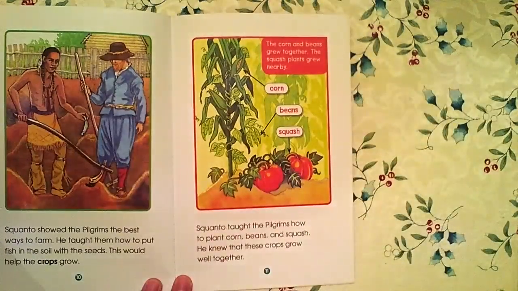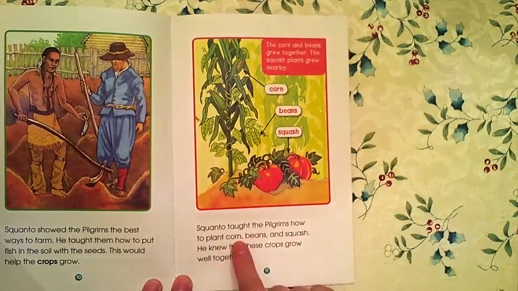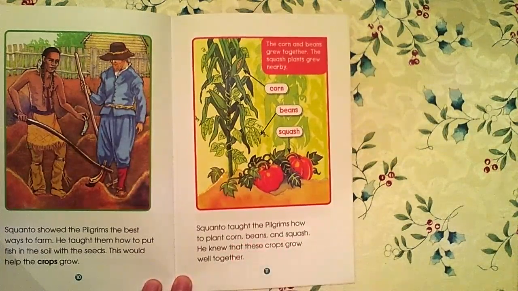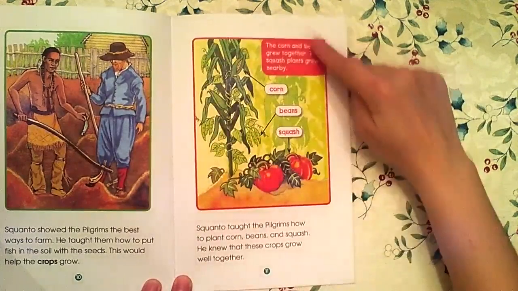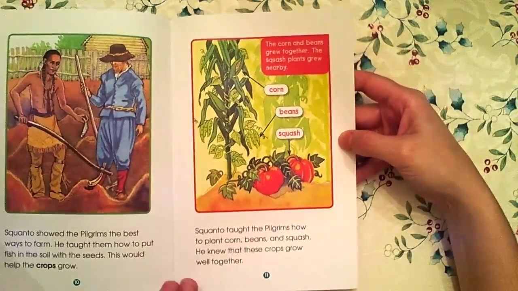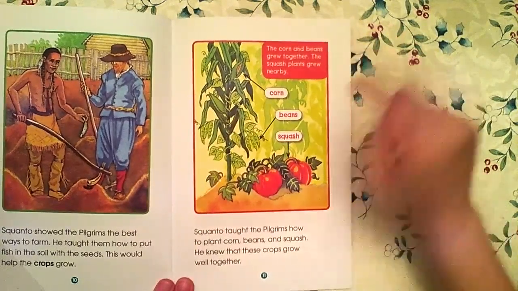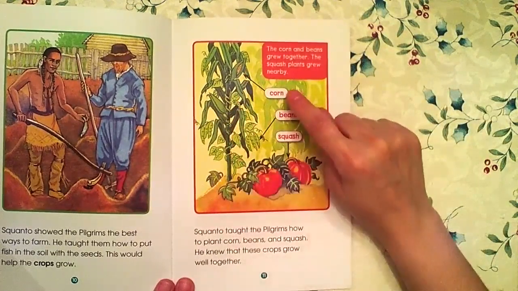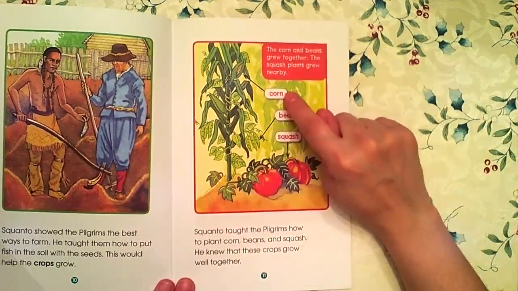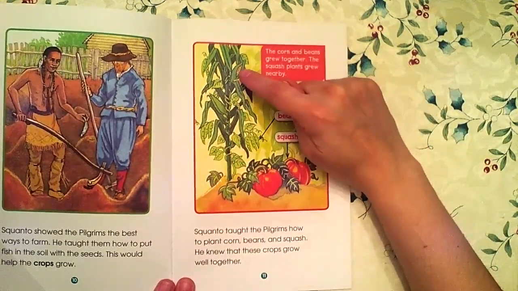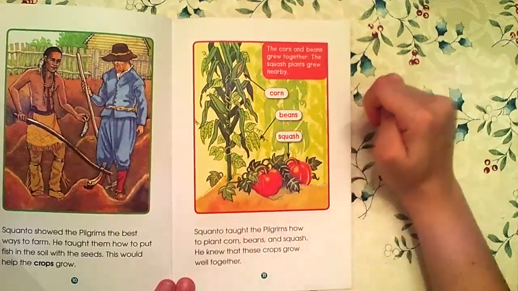Squanto taught the pilgrims how to plant corn, beans, and squash. He knew that these crops grow well together. Let's take a look at this picture right here. This is what we call a diagram. It is a diagram because it is a representation. It also has bubbles and words with arrows pointing to each part of the picture.